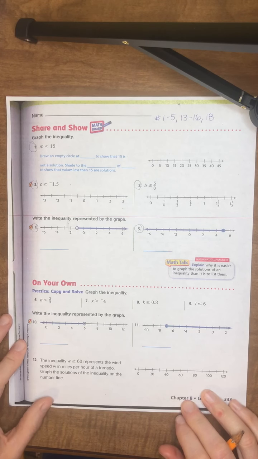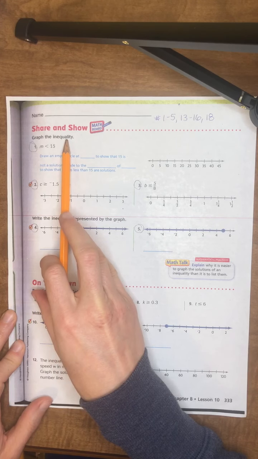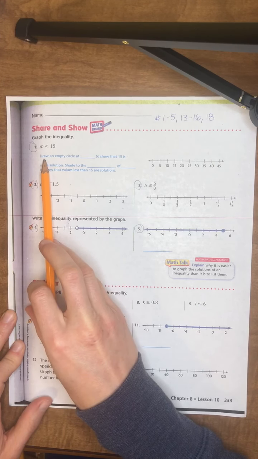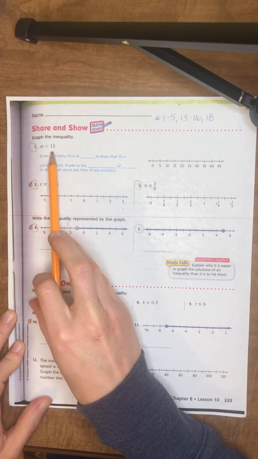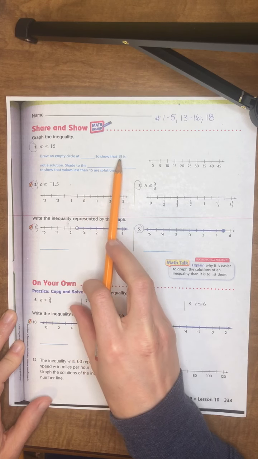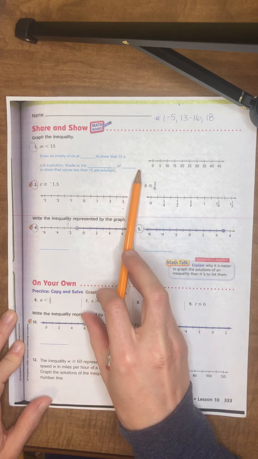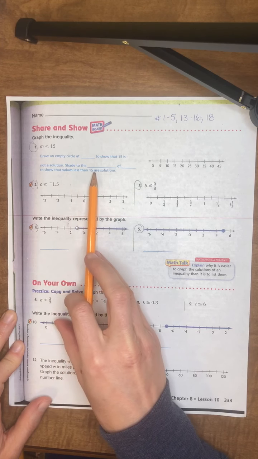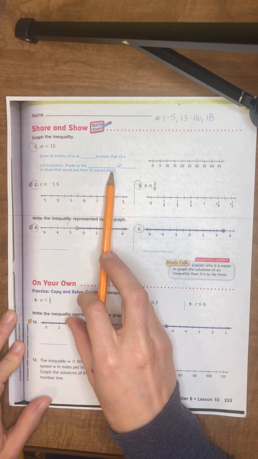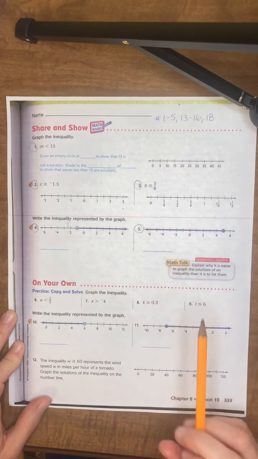You're going to be doing numbers 1 through 5, 13 through 16, and 18. So number 1, 2, and 3, you're graphing the inequality. So for number 1, we're looking at this inequality. You're drawing an empty circle at blank to show that 15 is not a solution. Shade to the blank of blank to show that values less than 15 are solutions. So you need to fill in the blanks as well as filling in the number line.